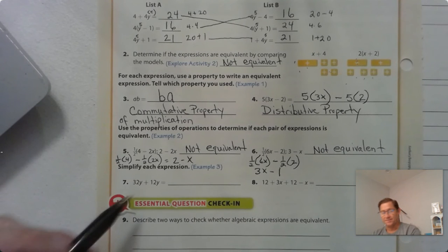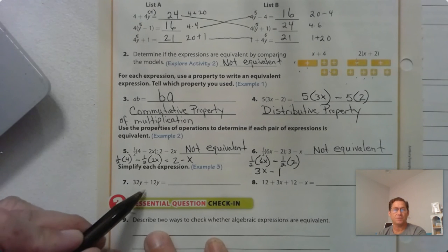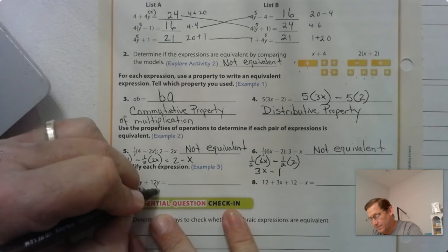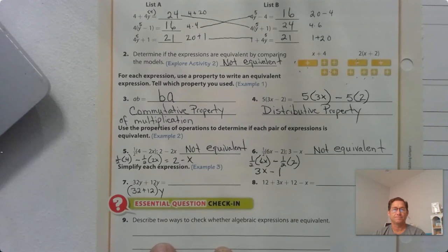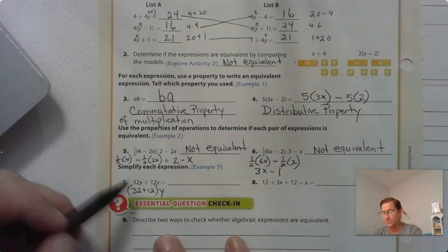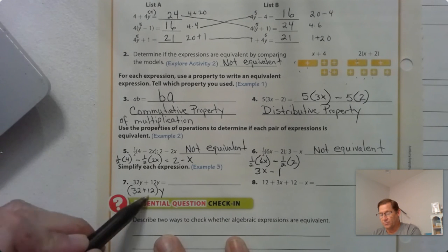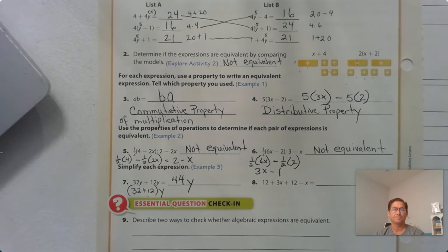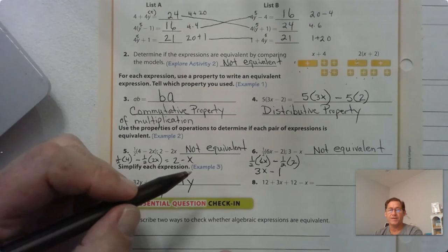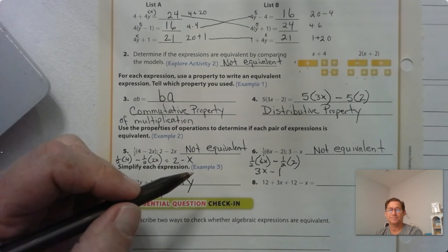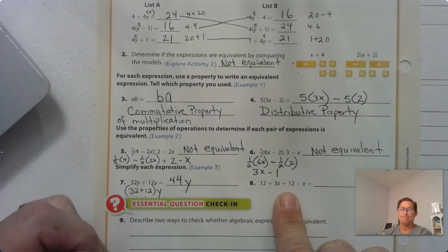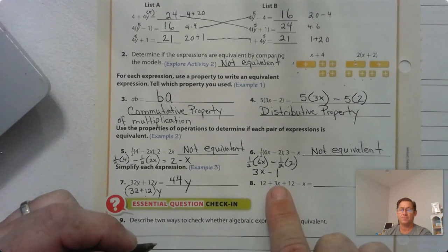Simplify each expression. Okay, so 32 times y plus 12y is the same as 32 plus 12 times y. Okay, right? Distributive property. So 32 plus 12 is 44y. 12 plus 3x plus 12 minus x. Well, why don't we switch the order using commutative property so that the 12s are next to each other and the x's are next to each other.